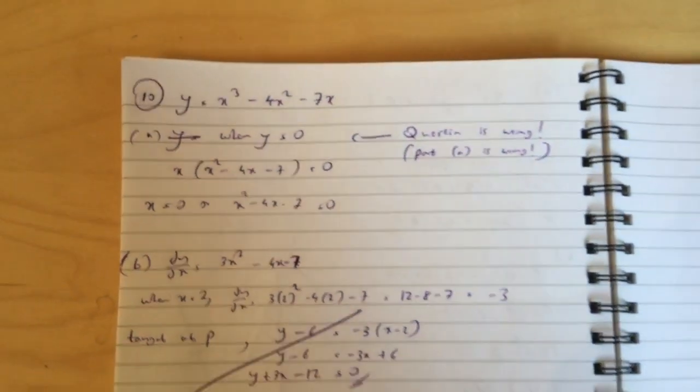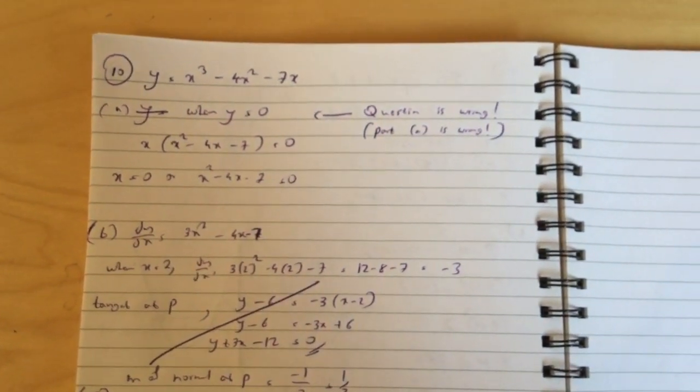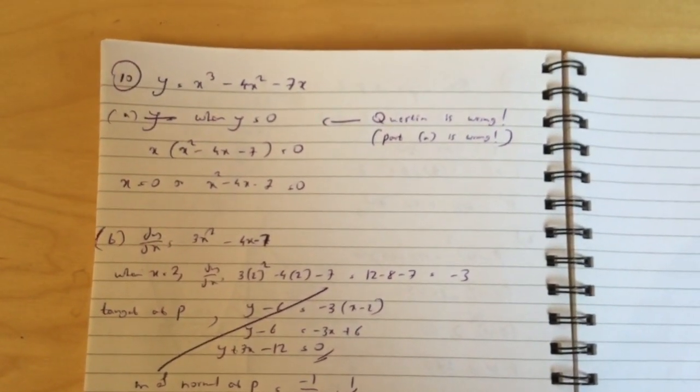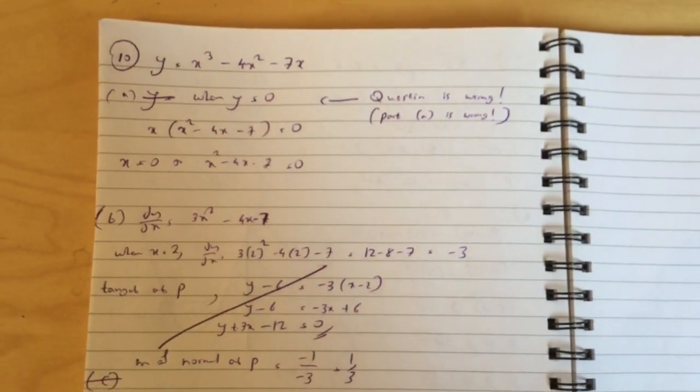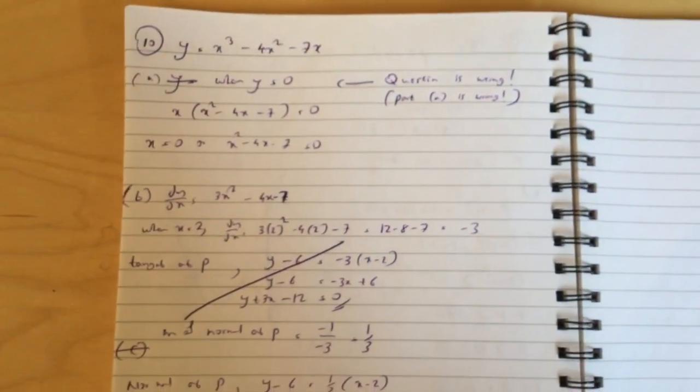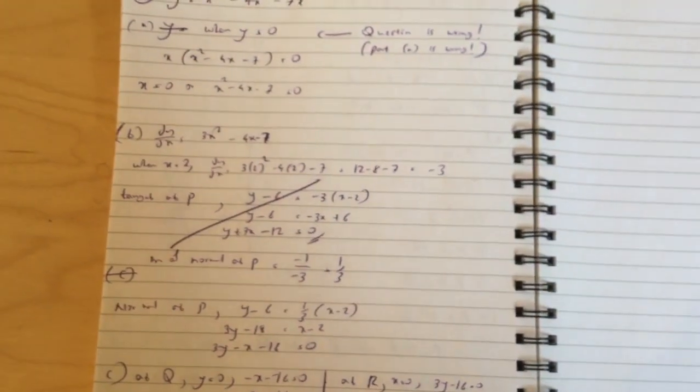Now question 10 part A, award yourself full marks because it's a wrong question. Clearly it has 3 intersections when you try to solve it, so just award yourself the full marks for part A. But parts B and C we can do.